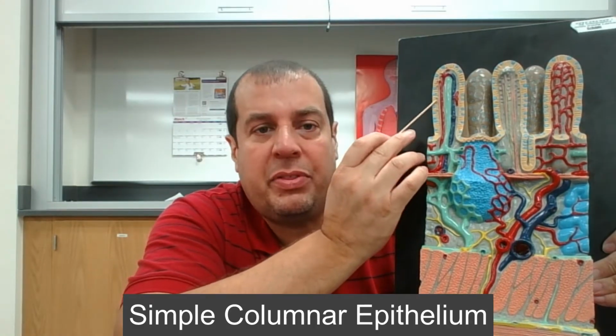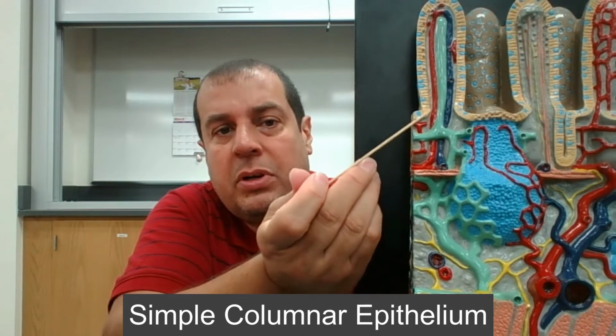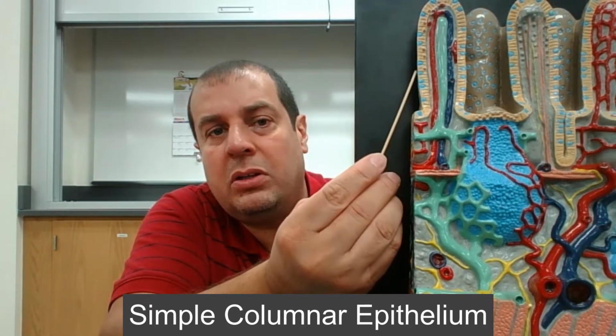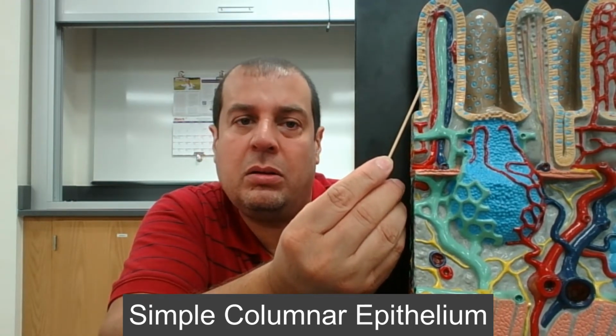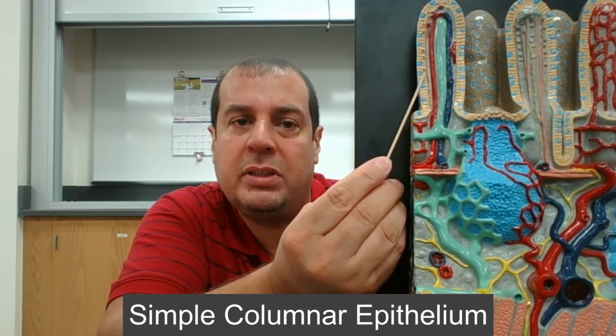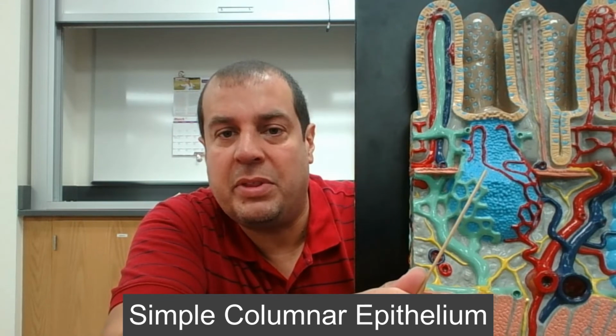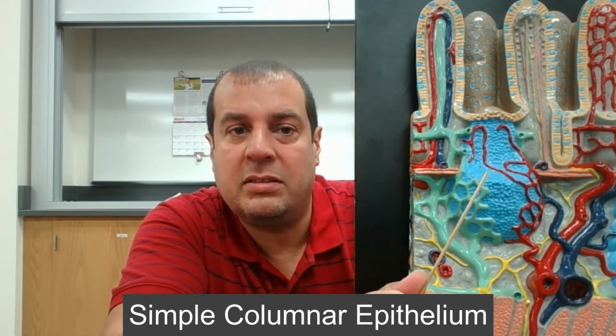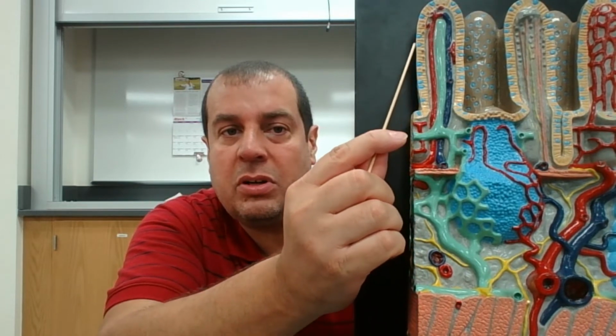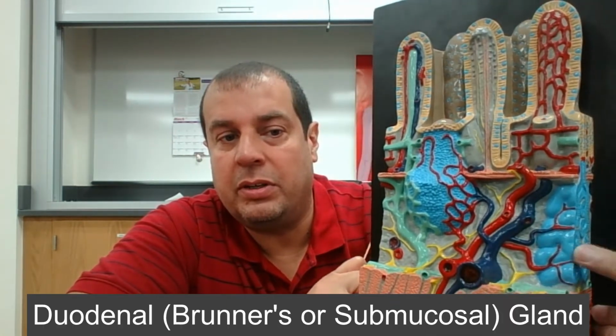Okay, other things here, you have simple columnar epithelium. These tall, kind of like long columns, tall buildings here, are called simple columnar epithelium. That's the type of epithelium that makes up the small intestines. And then in between, you see these little blue dots, which are called the goblet cells. The goblet cells also help in buffering the pH, along with the Brunner's gland over here.